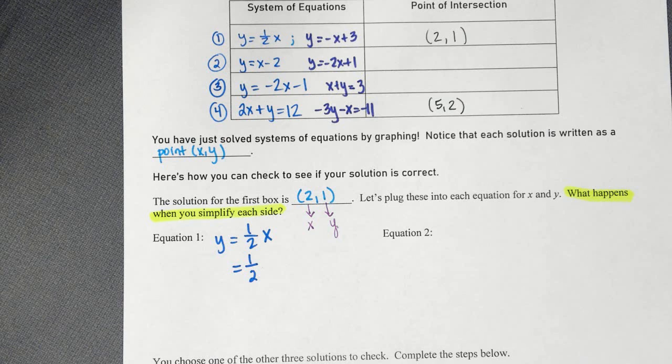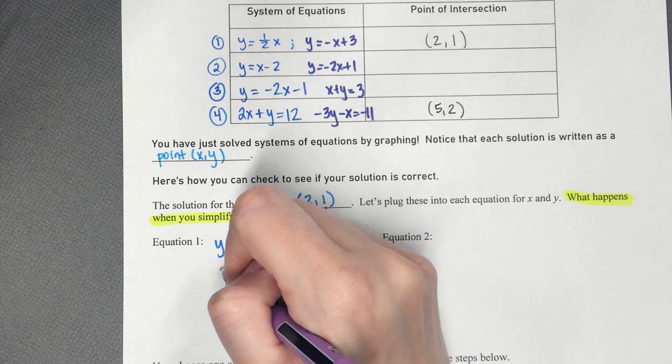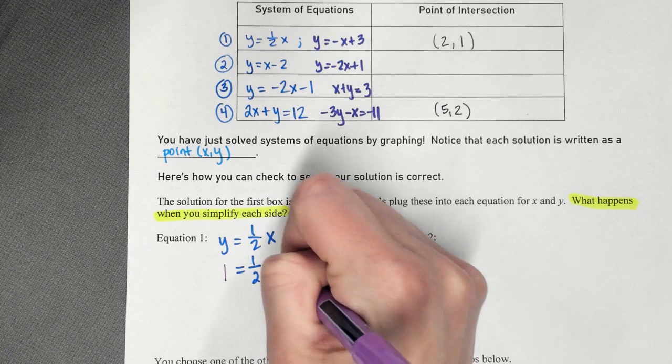Yep, good. 1 equals 1 over 2 times 2. And then once you plug in your 1, you're just going to see what this is going to simplify to, okay?